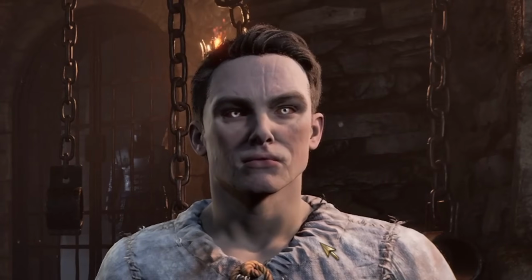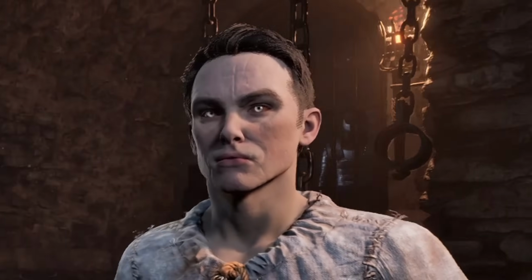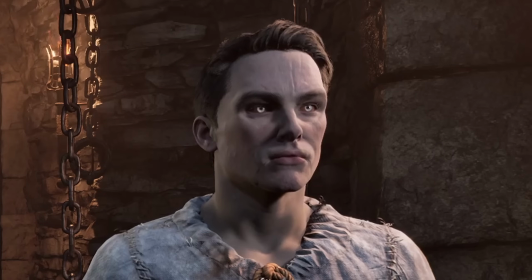So we have our Nord male character here. I went for some sort of dark, evil look. Almost looks like a vampire of some sort. Really cool looking character. I'm really happy with the result.